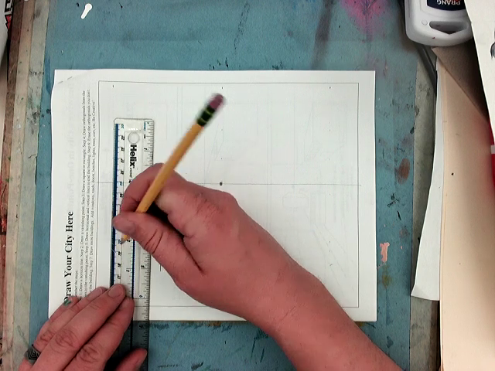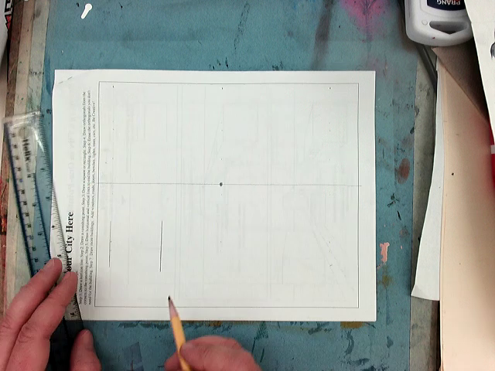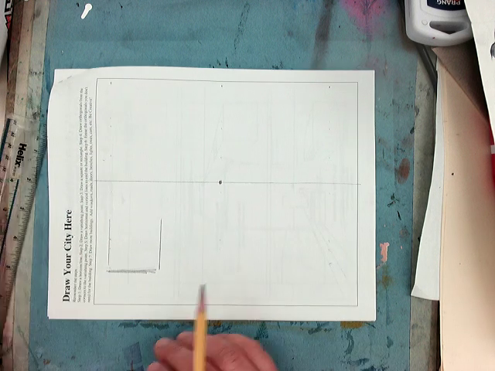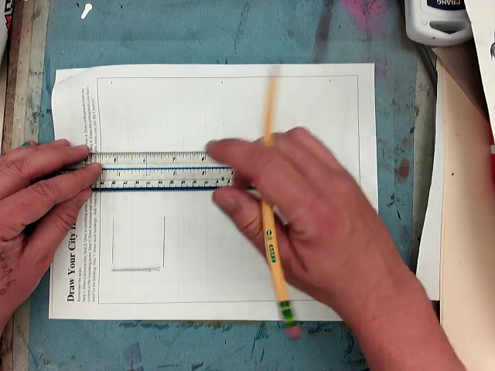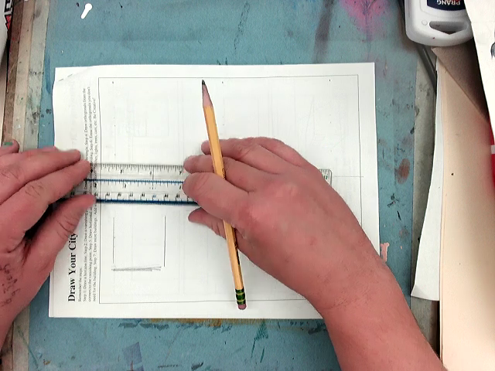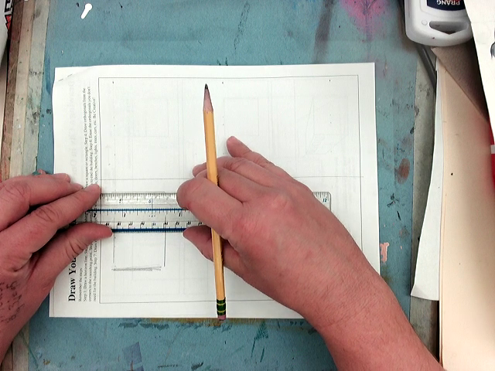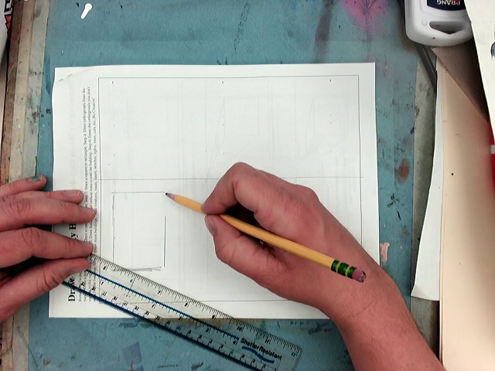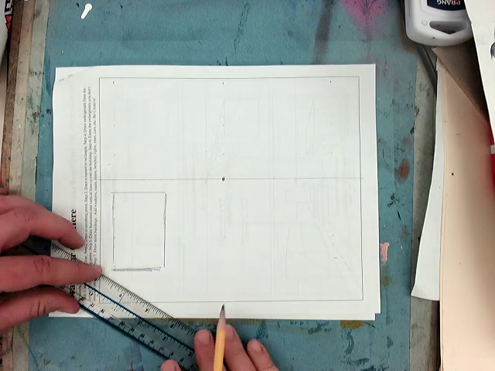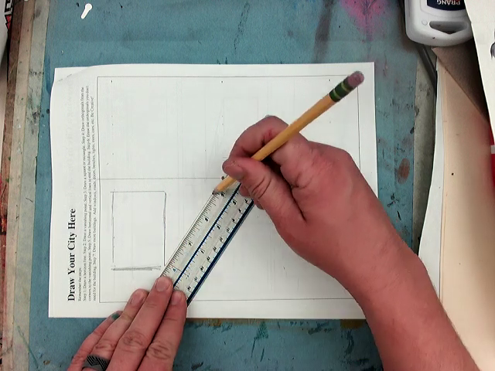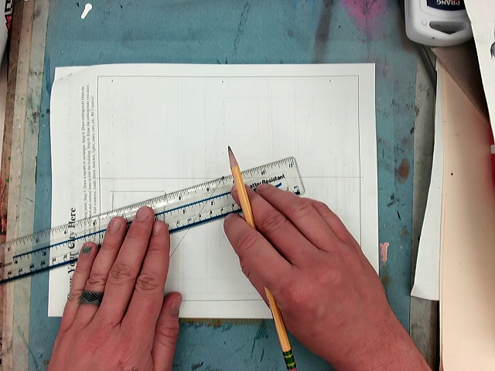We're going to start by just drawing a square or a rectangle. Probably use my ruler. Okay. And we're going to work from the corners, draw on the orthogonal lines.